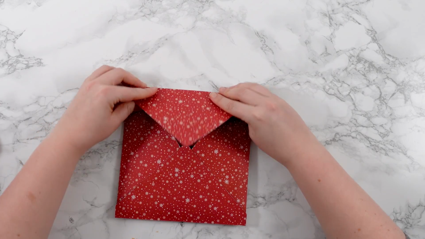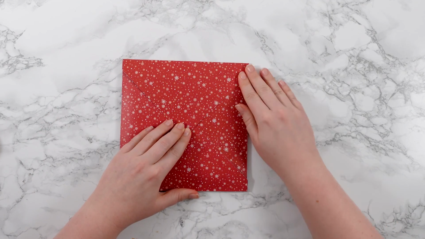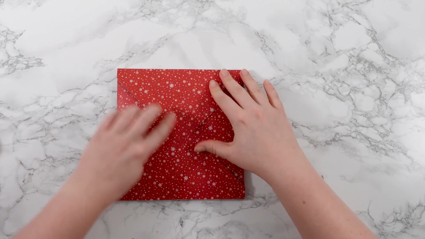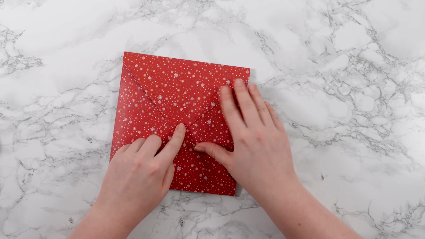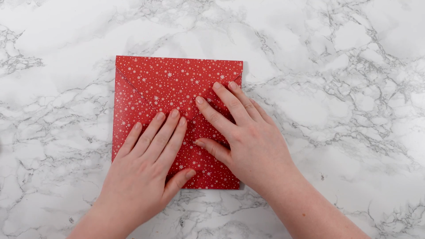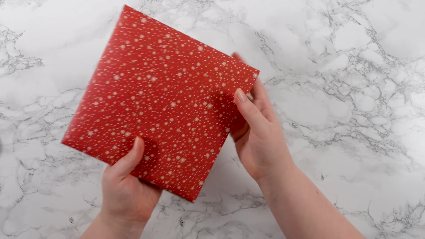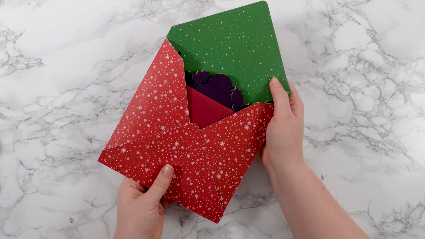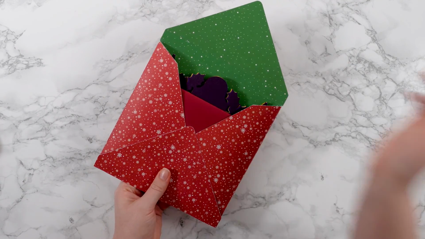And then the top of my envelope would close up beautifully, and I could either glue it or use some double-sided tape or washi tape or a wax seal or sticker. There's loads of different ways you could close your envelope. But there we go, family fireplace card and matching envelope done.